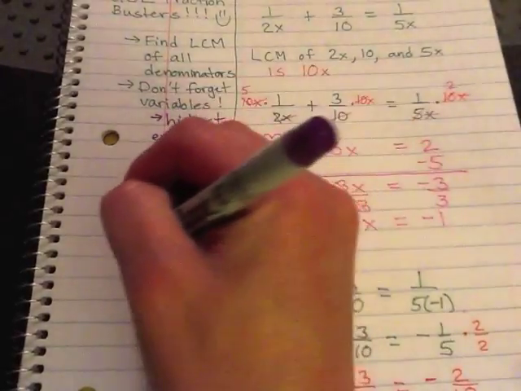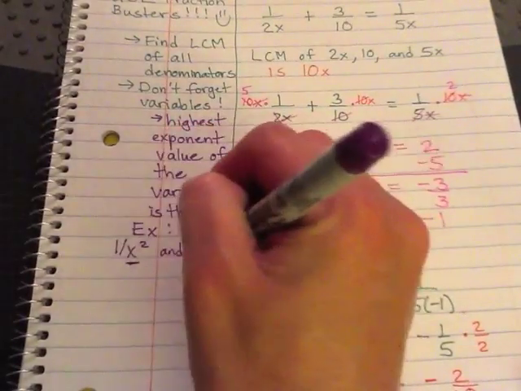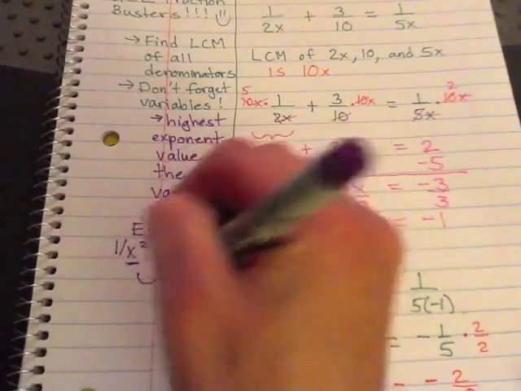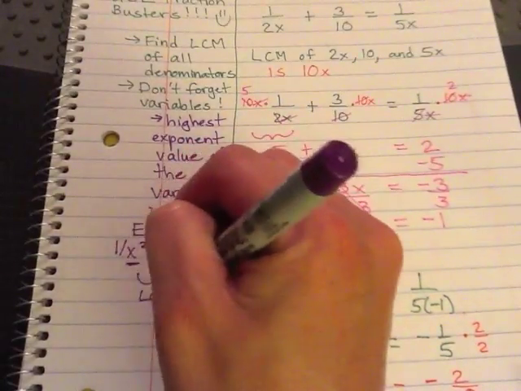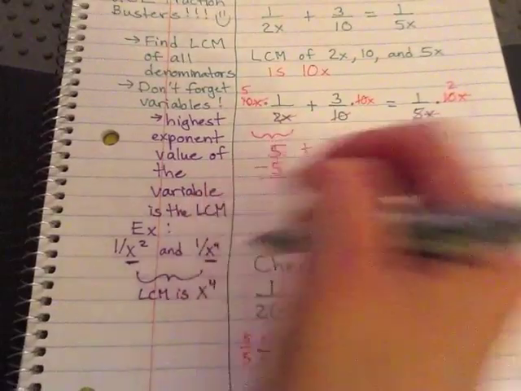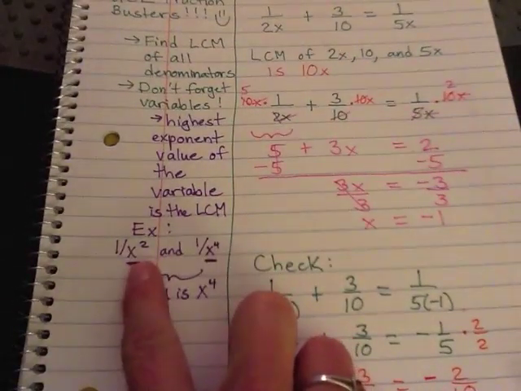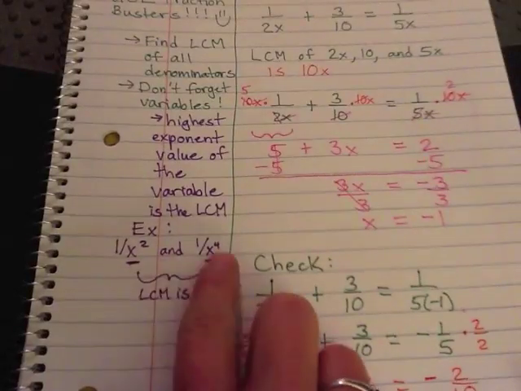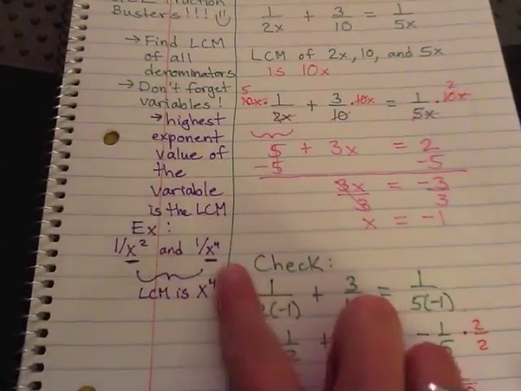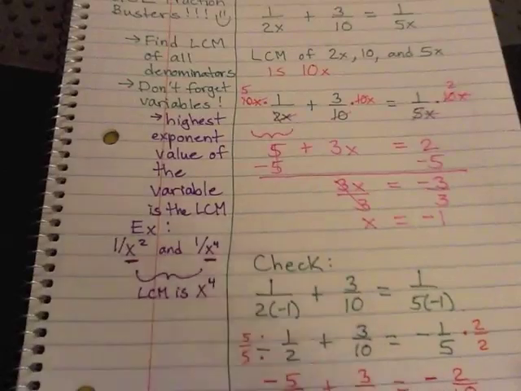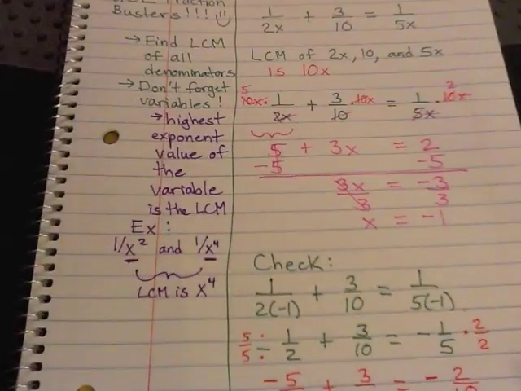What you're looking at here is x squared and x to the 4th, so the LCM is x to the 4th. It's the one that's higher, because I can multiply x squared by x squared to get to x to the 4th. I'm not going to multiply x to the 4th by something to get to x squared.